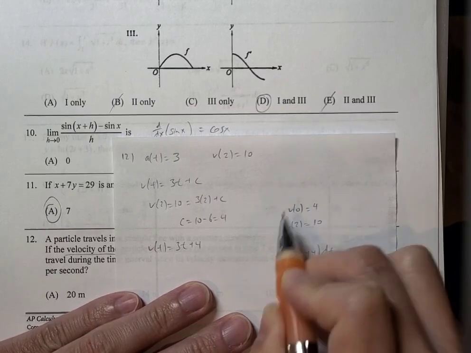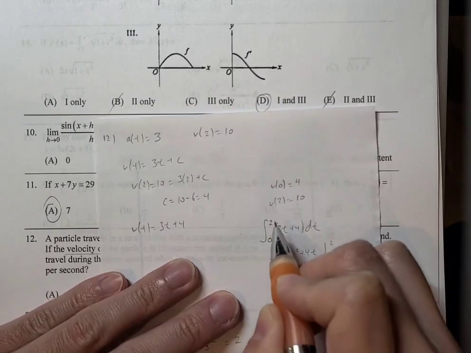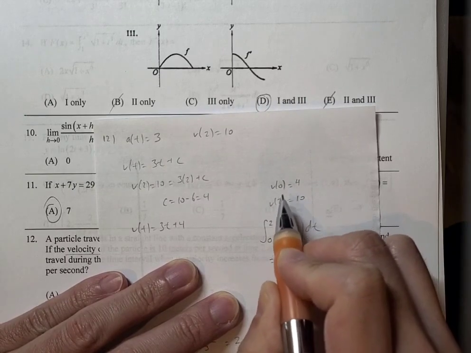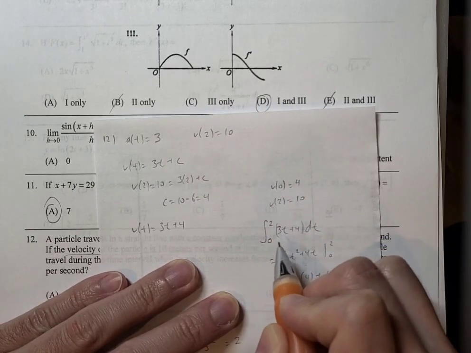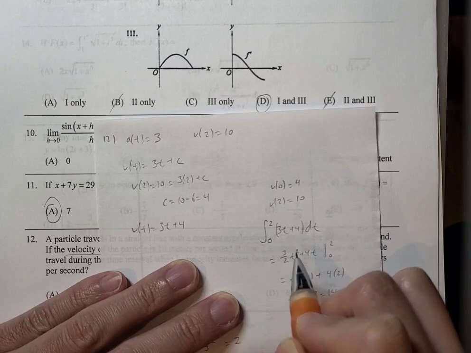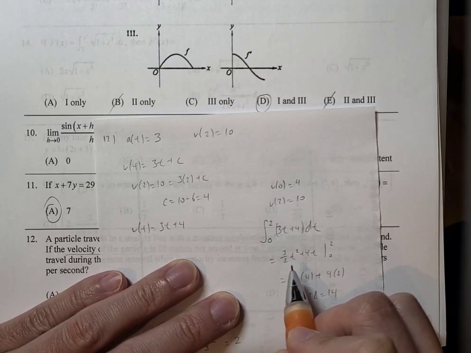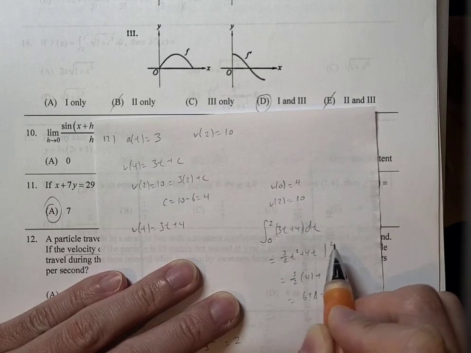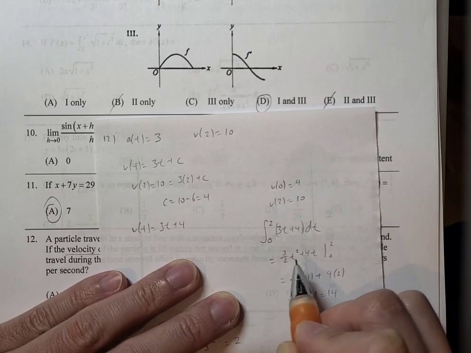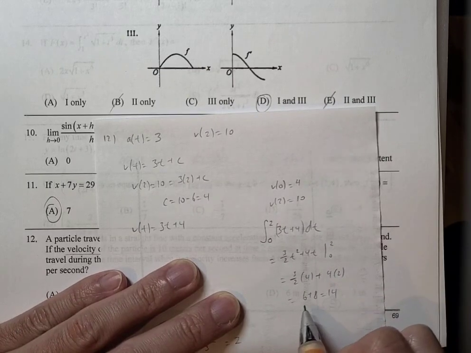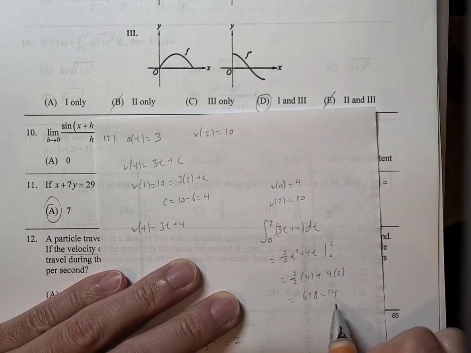So that's what I wrote over here, okay? So we just integrate from 0 to 2, that's the time interval that we want, of the velocity, 3t plus 4 dt. So this is equal to, by the power rule, 3 over 2 t squared plus 4t, evaluated from 0 to 2, which is 3 over 2 times 4 plus 4 times 2, okay, which is 6 plus 8, which is 14.